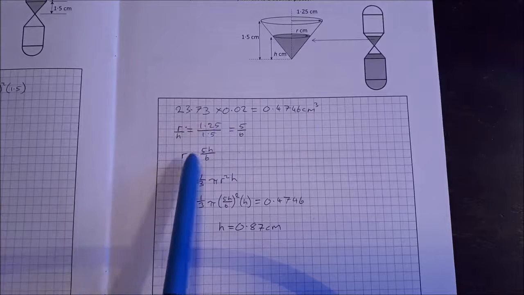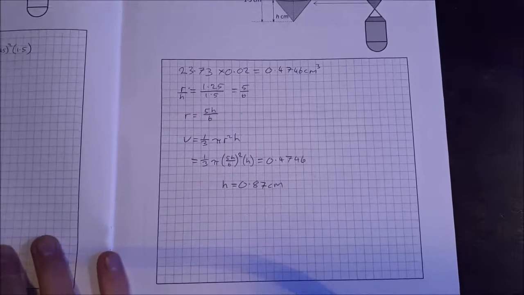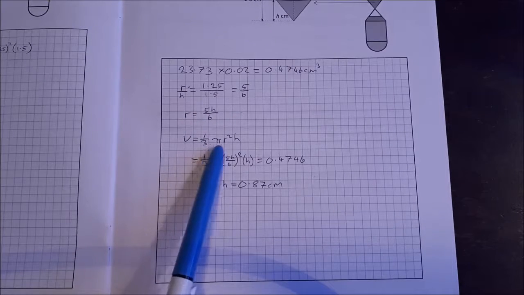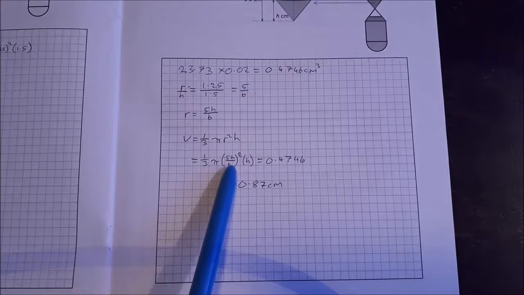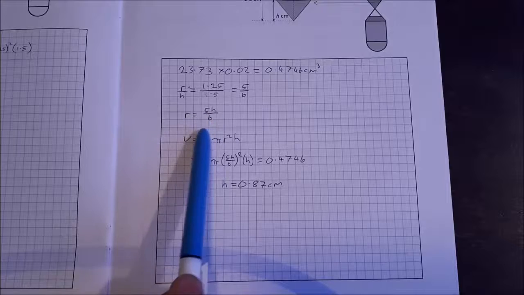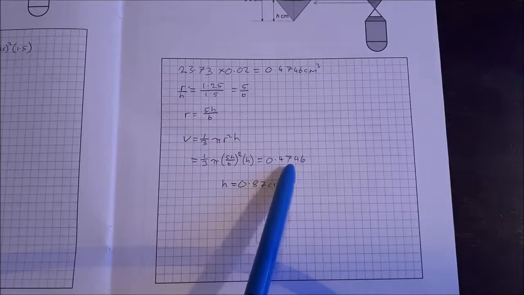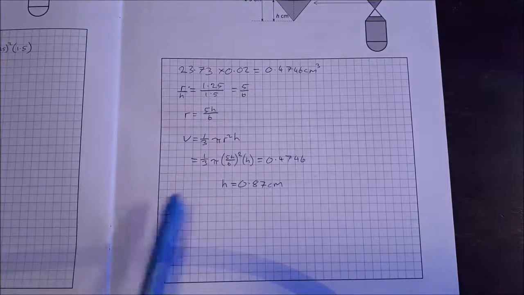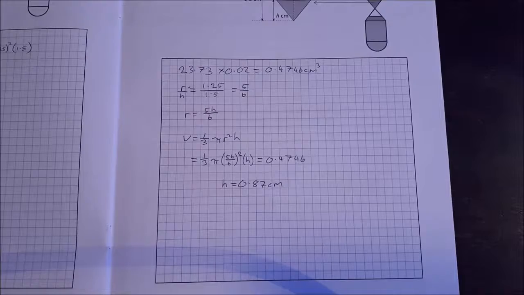We can write r in terms of H, r is 5H over 6. So the volume then is a third pi r squared H for a cone. We're subbing in our r, which we said was 5H over 6, and let it equal to 0.4746 from up here, and work it out. You get H is equal to 0.87 centimeters.